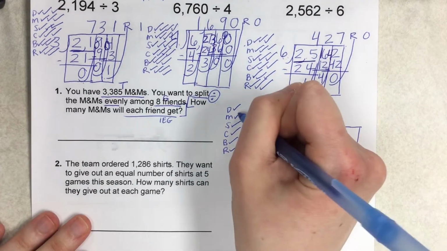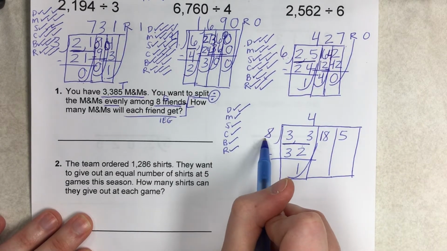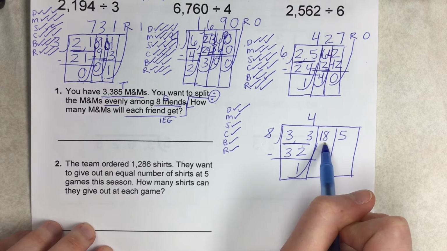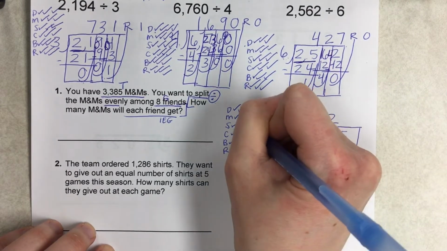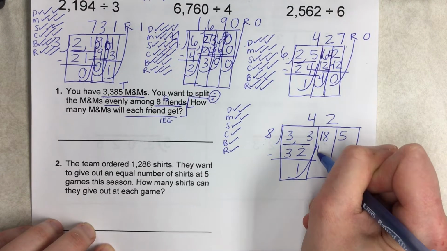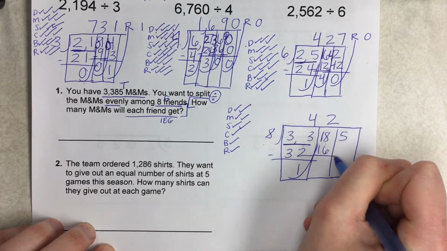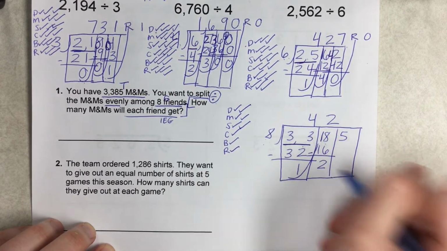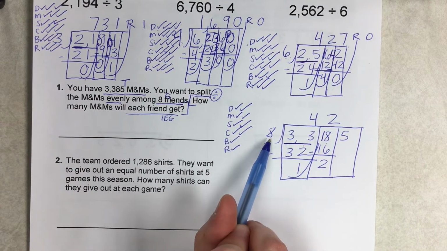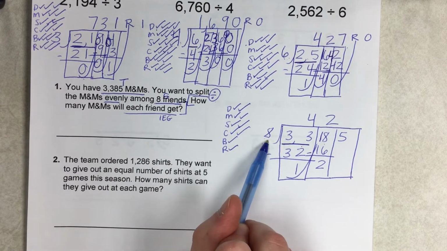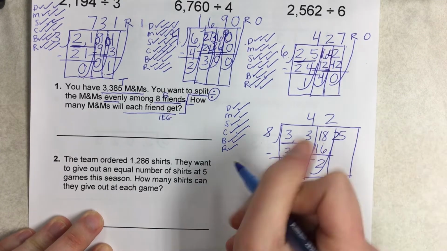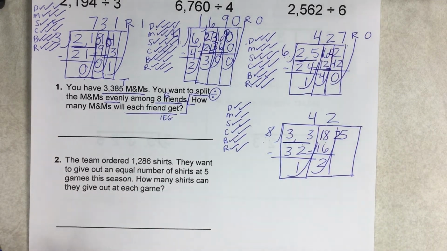All right, back to the top of the checklist, D, determine. 8 times what gets me close to 18 without going over? 2. Multiply. 8 kids each get 2 Smarties. 8 times 2 equals 16. Subtract to find out how many I have left. You get 2. Compare. I have 2 Smarties that I need to pass out to 8 kids. I don't have enough, so my kids are good. I'm going to bring up the 2 in front of my 5, and I'm going to repeat because I have another spot left in the quotient.